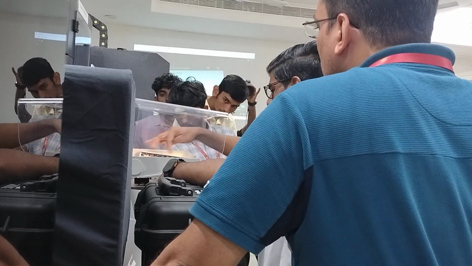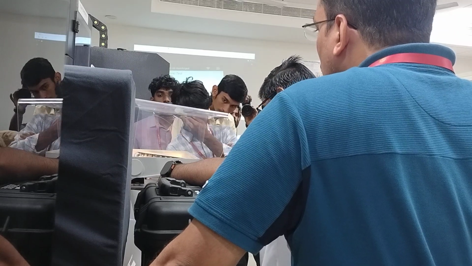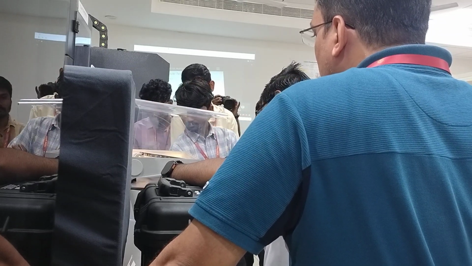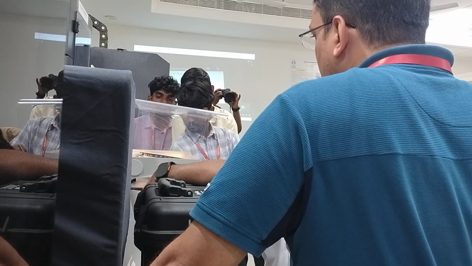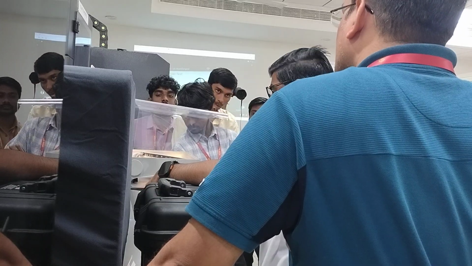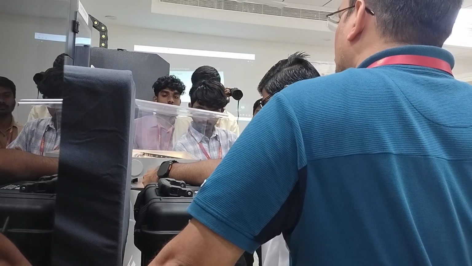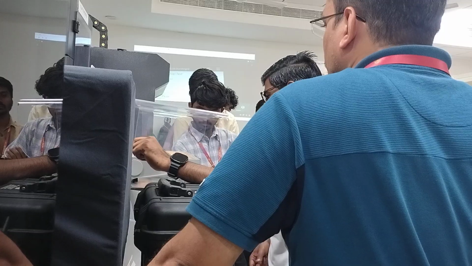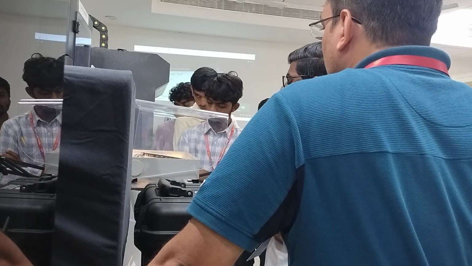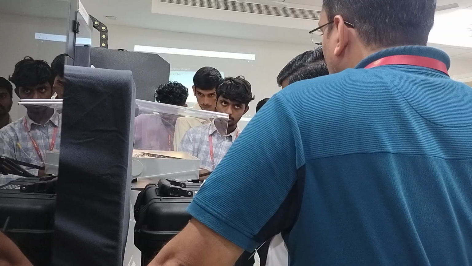You hear the noise, right? The noise is nothing but the motor trying to push it. It is just trying to print a layer there. We will see what actually comes out. No, it is printing actually.